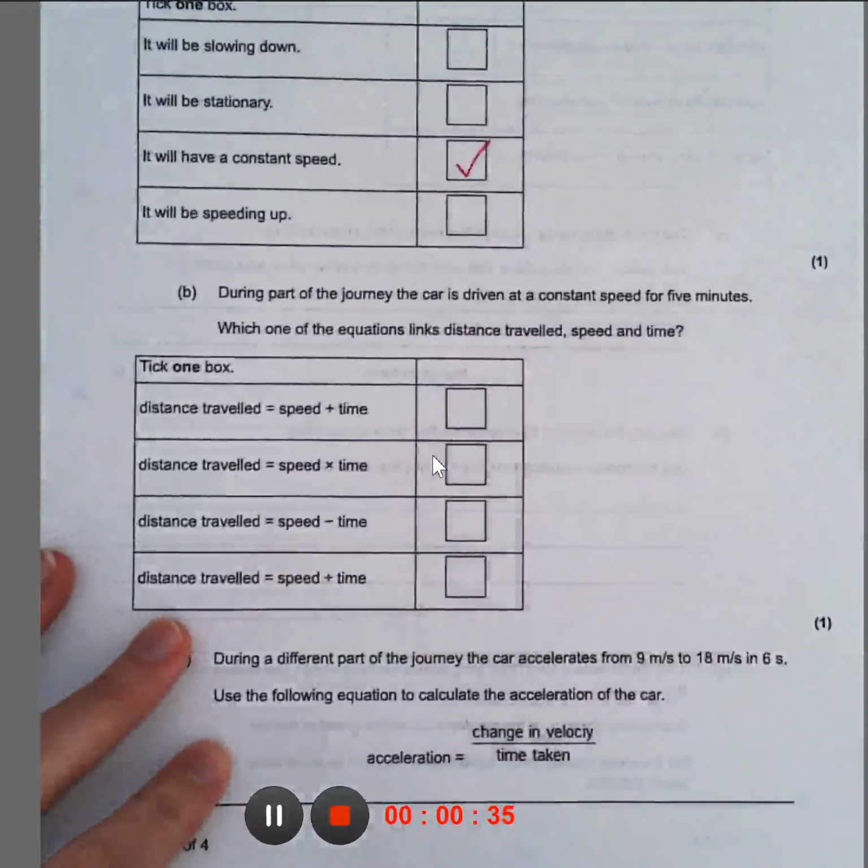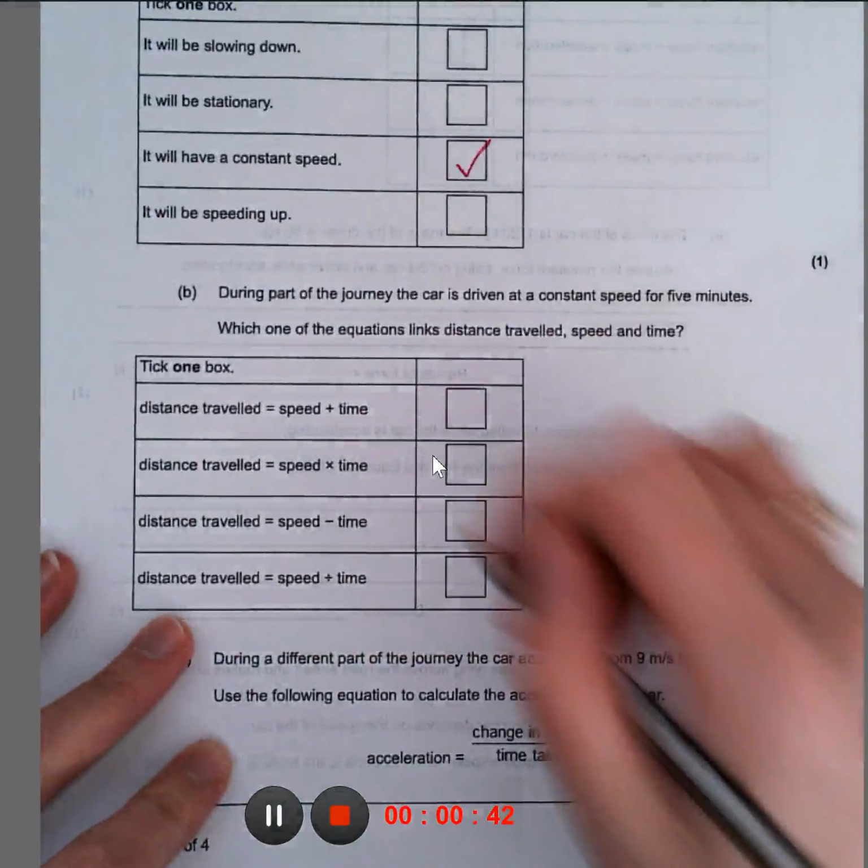During part of the journey, the car is driven at a constant speed for 5 minutes. Which one of the equations links distance travelled, speed and time? So distance is speed times time, which is number 2.